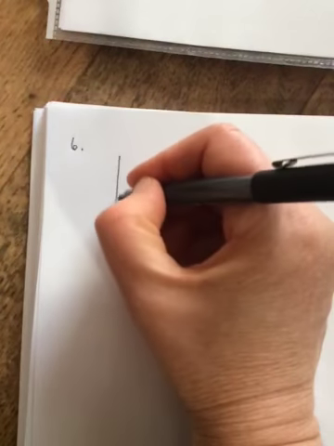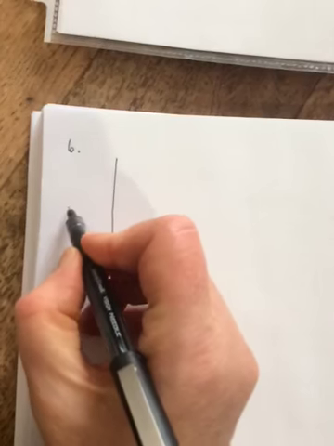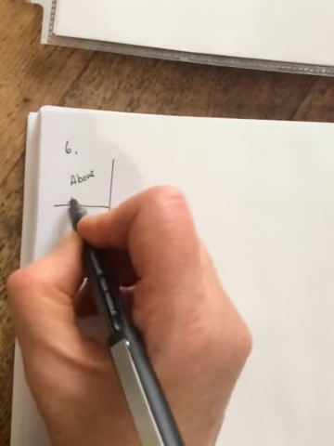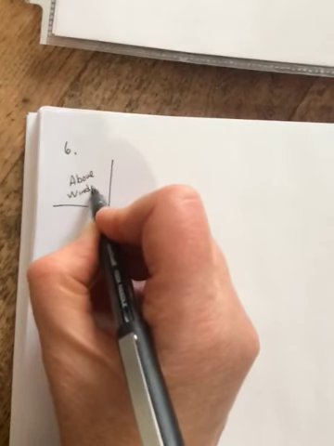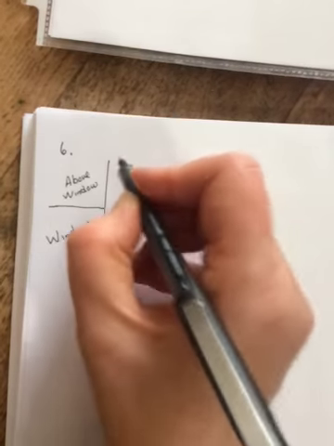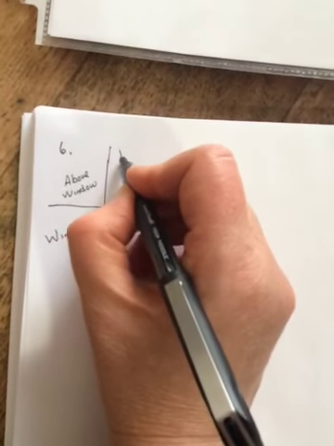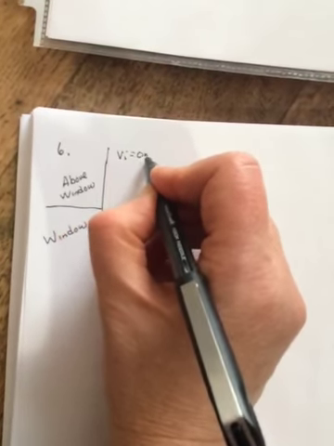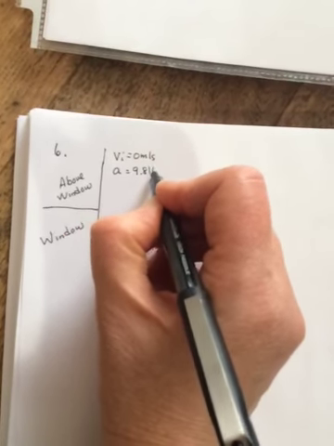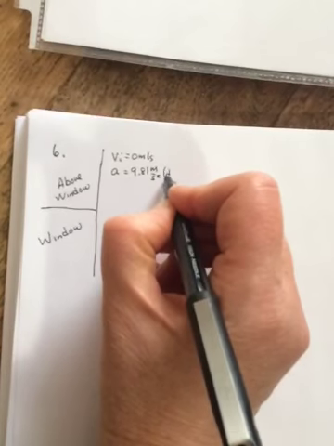So there are 2 parts to this question. There's above the window, and the window. Okay, so it says he drops it. So if he drops it, VI must be 0. And if it's falling, A must be 9.81 meters per second squared down.